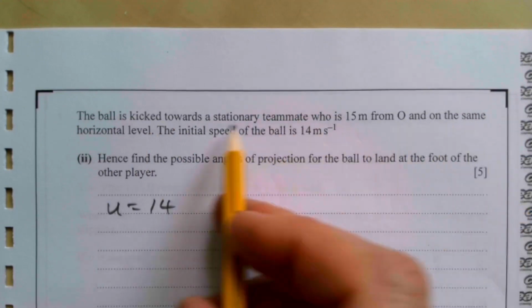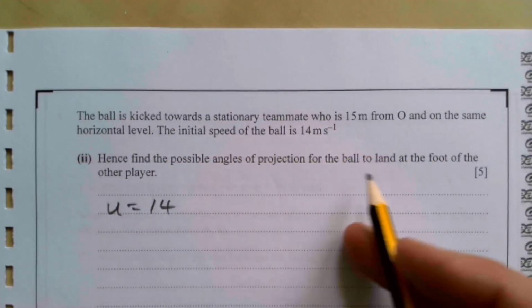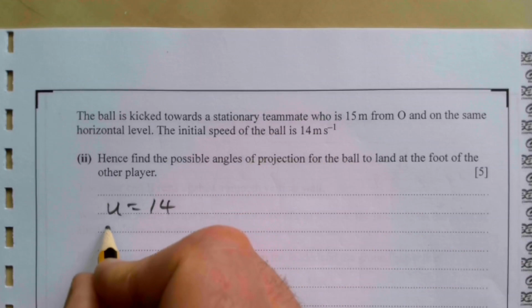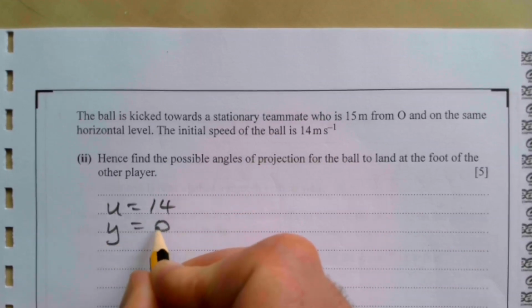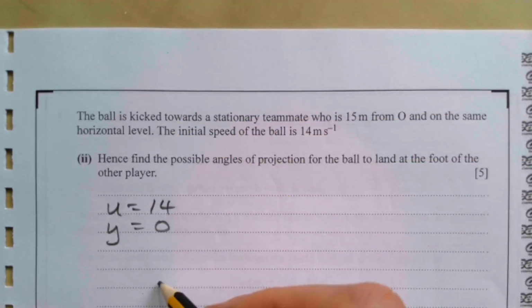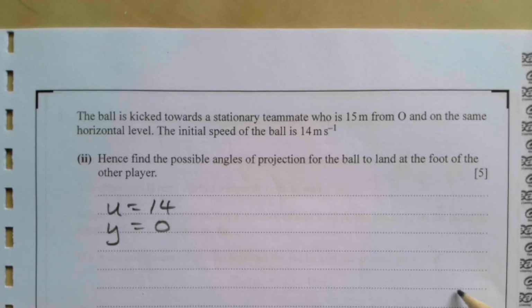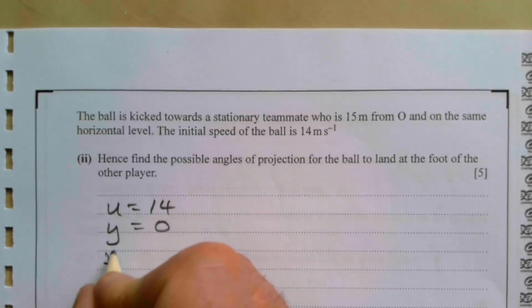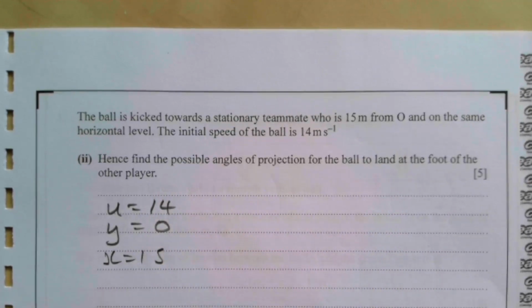Projected stationary on the same horizontal speed to find the possible angles of projection. Then our y is going to be 0 because it's coming back down to the same point. Remember, it goes like that and back down. So what's the change in the height? There's no change in the height, it's just 0. And then x then is 15.